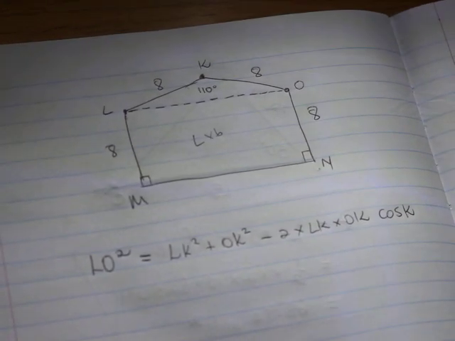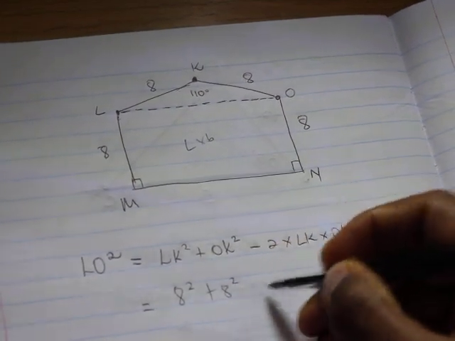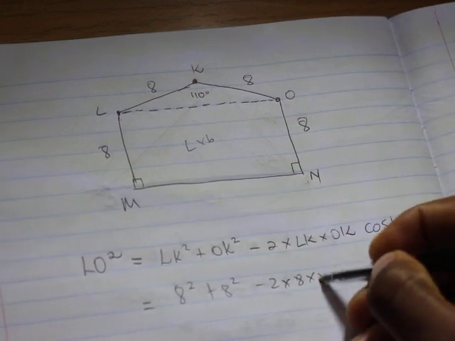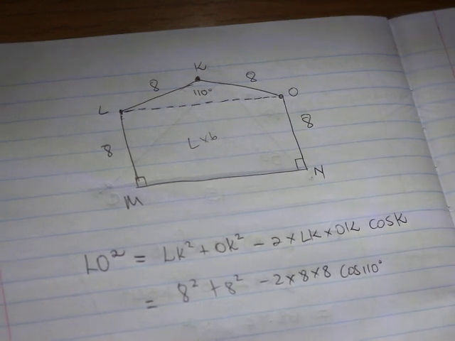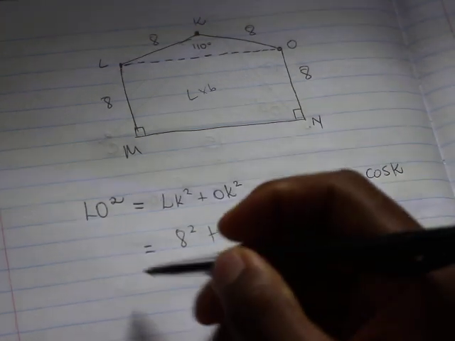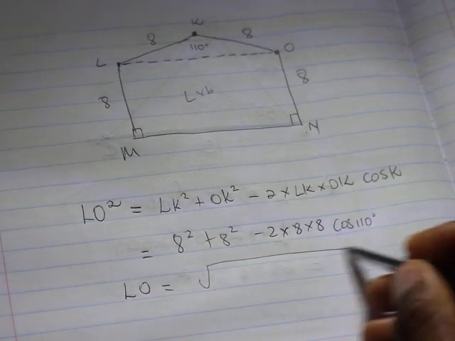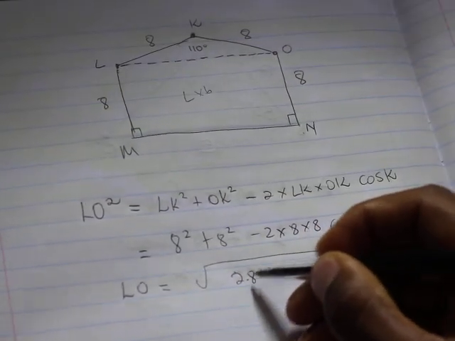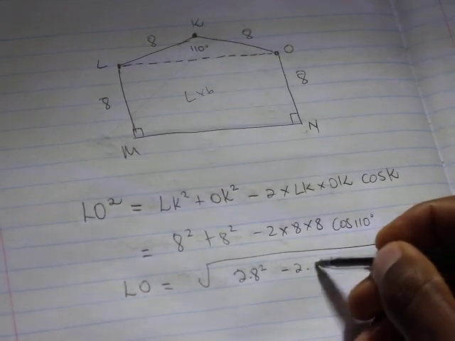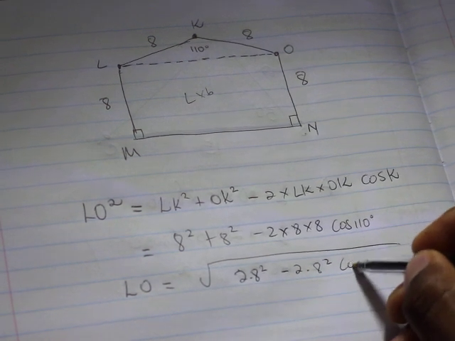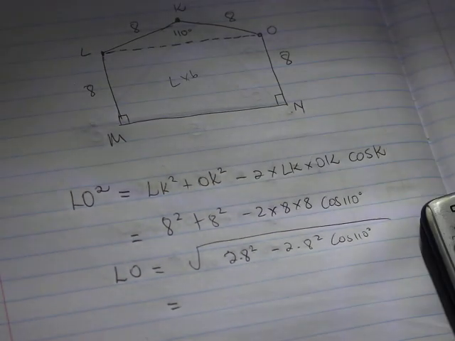So now that we've got this, we just do the substitution. We know we've got 8 plus 8 squared minus 2 times 8 again, and then the cosine of 110 degrees. Okay, so now LO becomes the square root of that whole thing over there, 2 times 8 squared minus 2 times 8 squared again, cosine of 110 degrees, and we're ready to find our LO.